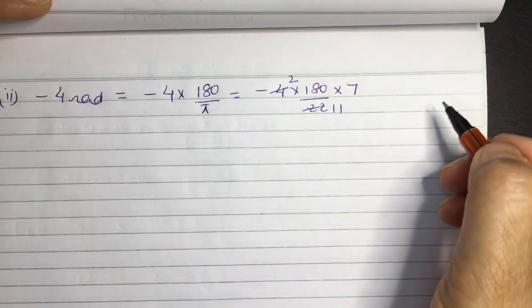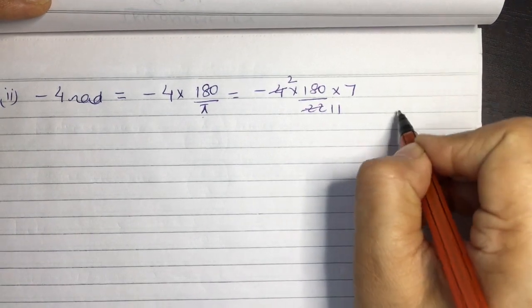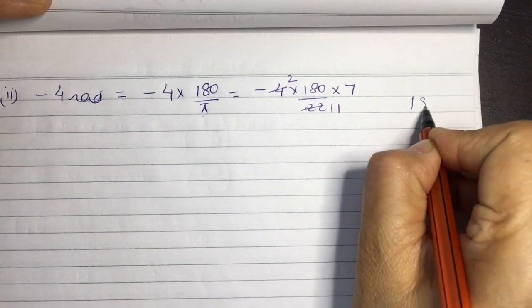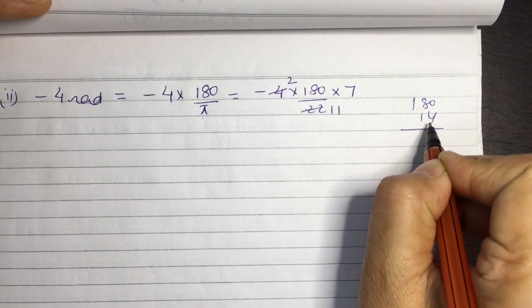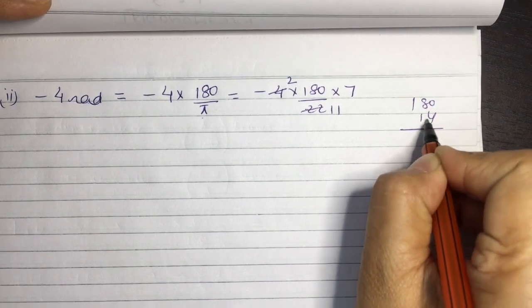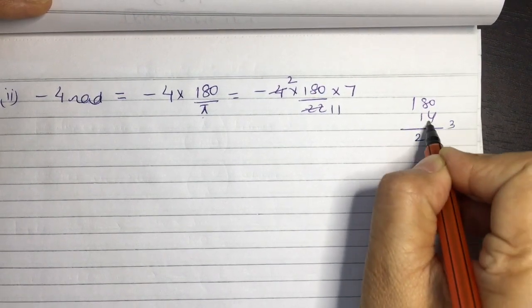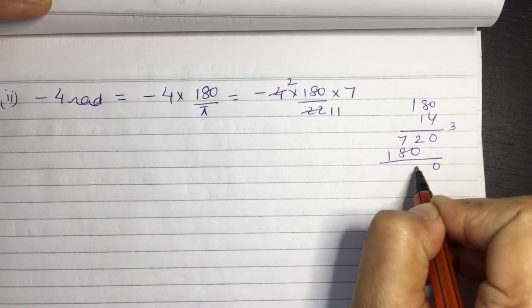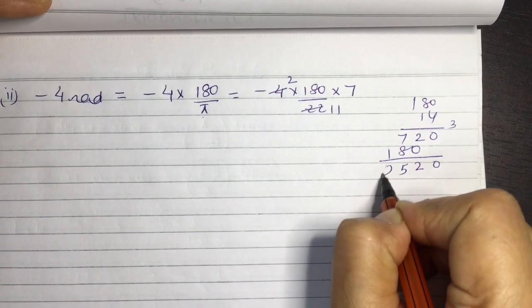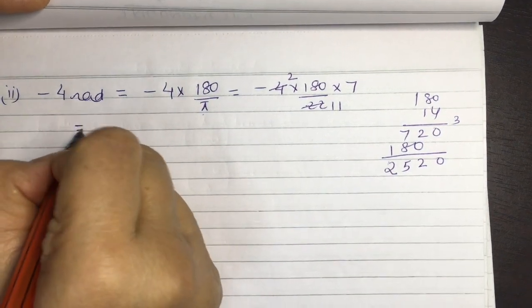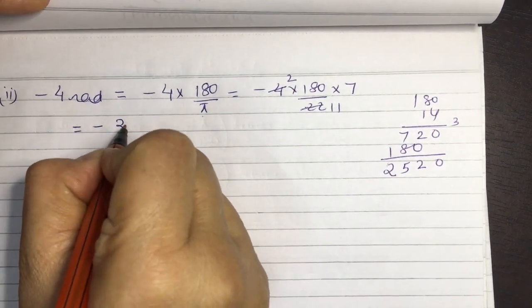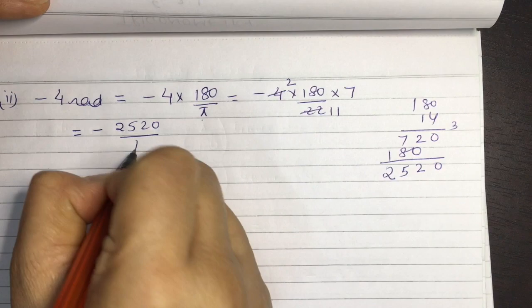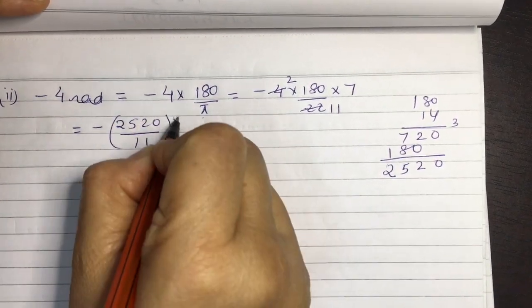So now we have to write it as 180 into 14, which gives 2520. Now this becomes -2520 upon 11 degrees.